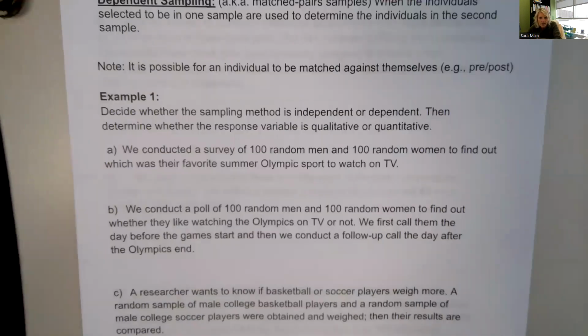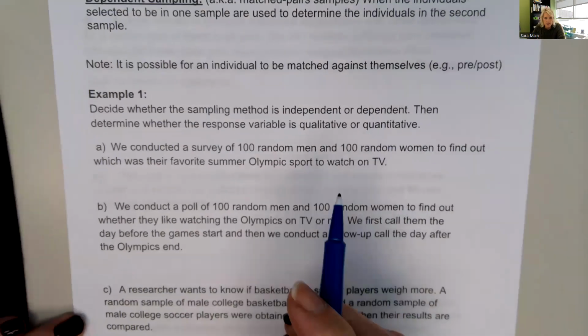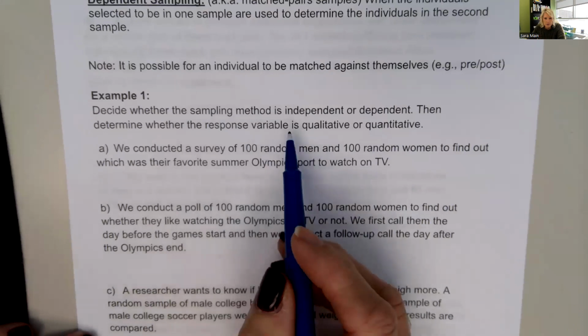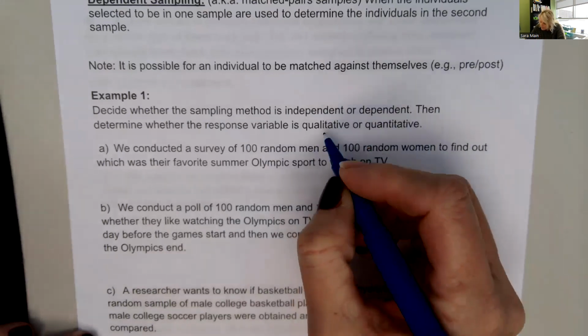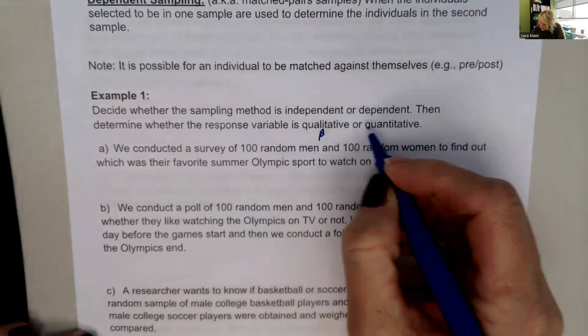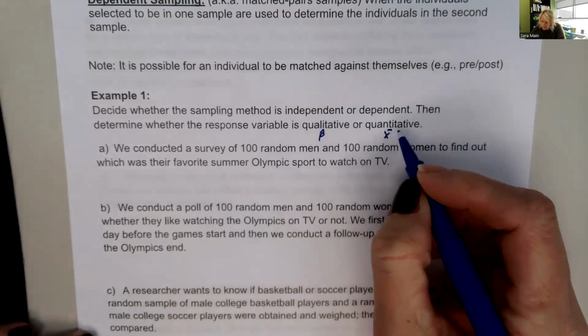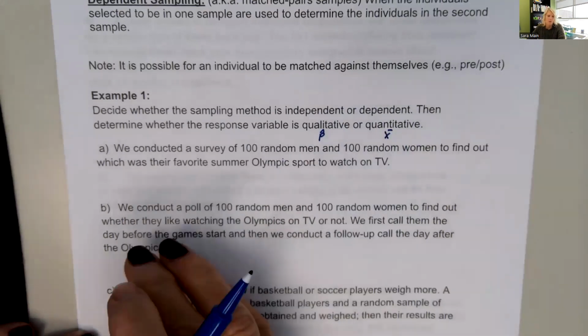It says, decide whether the sampling method is independent or dependent, and then determine whether the response variable is qualitative or quantitative. So remember, qualitative would be proportions and quantitative would be means. We've been talking about this all semester.